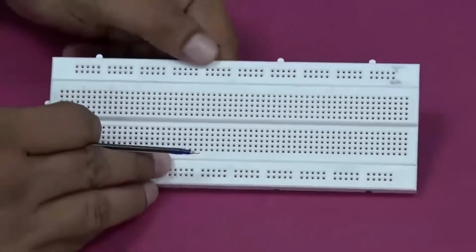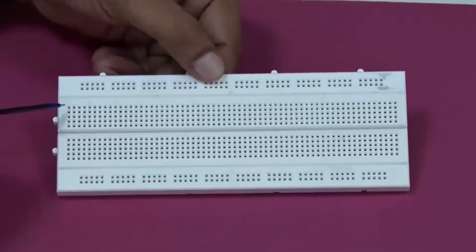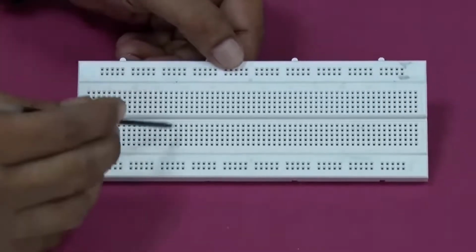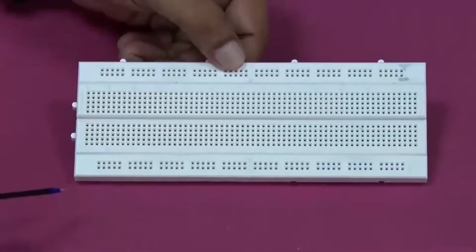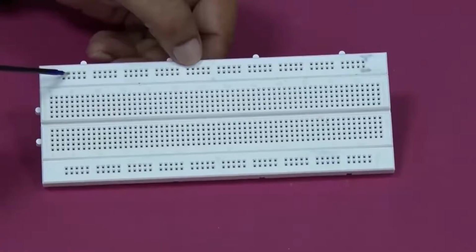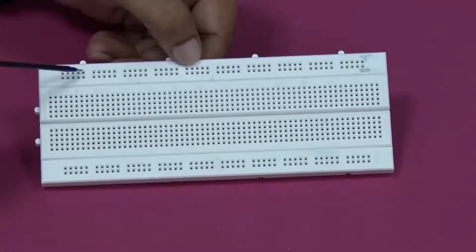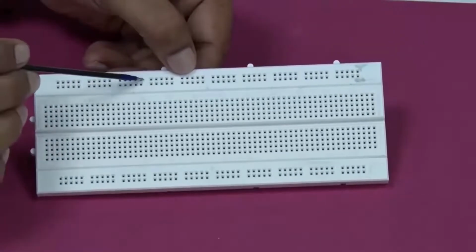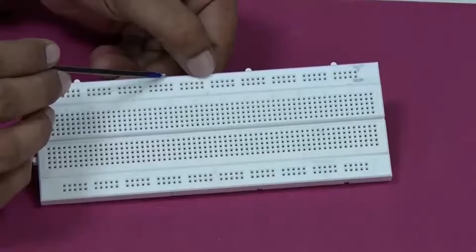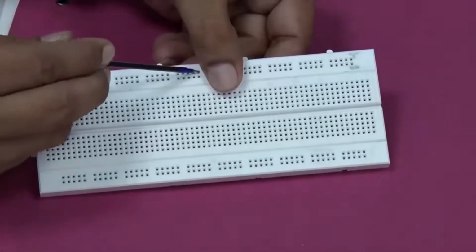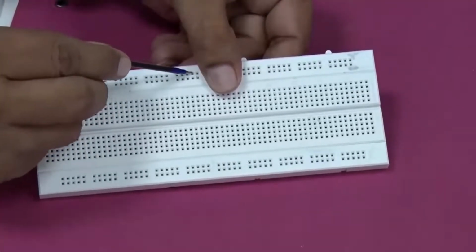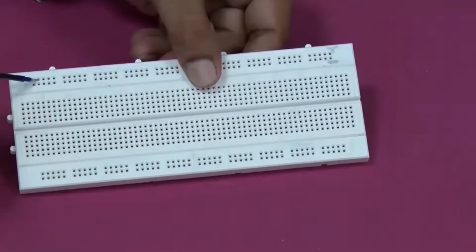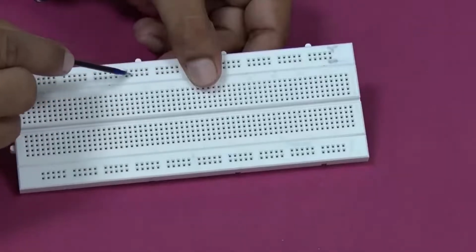In this breadboard, you can see there are so many holes here. You can all see this is a hole, this is a hole, all these are holes. Here you can see there are 1, 2, 3, 4, 5 holes. Then on the same longer line you have 5 holes here, 5 holes here, and so on. So, all these 25 holes on the upper line, all these are connected to each other internally.